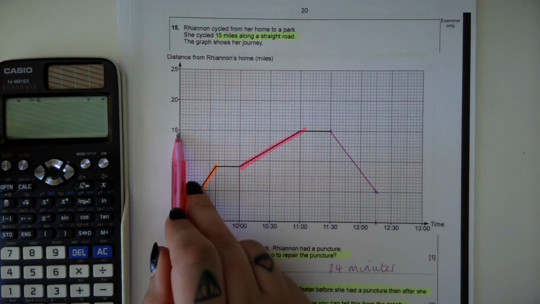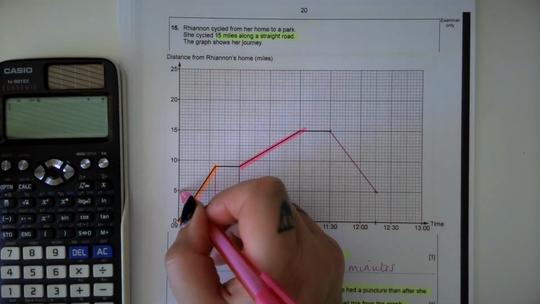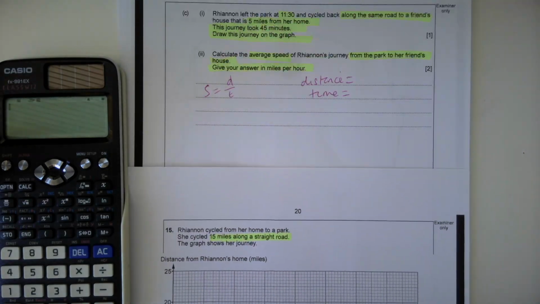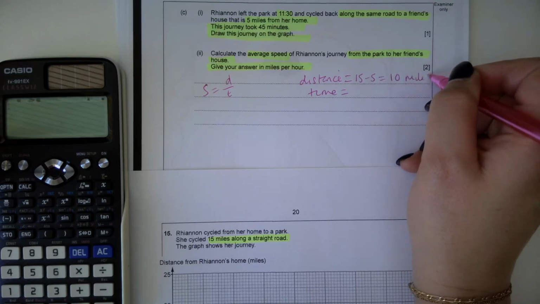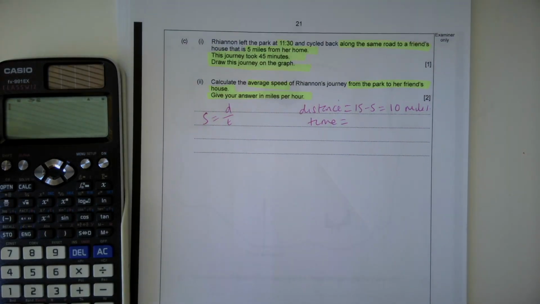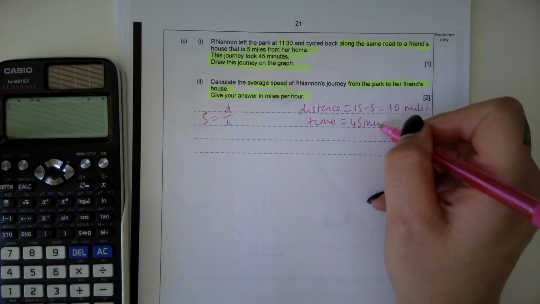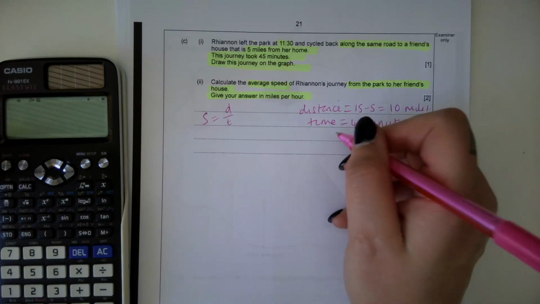So here she was 15 miles away from home, but here she's 5 miles. So the distance was 10 miles. 15 subtract 5 is 10 miles. The time, well, they tell us the time. It took 45 minutes. But when we're calculating with speed, distance and time, we don't want our time in minutes, we want it in hours.